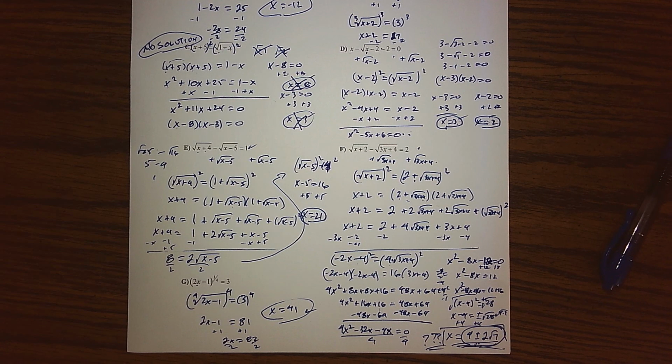Of course, in this section, we've got 3 more: absolute values and hidden quadratics. So I'll see you in some future videos when we take a look at each one of those cases individually.